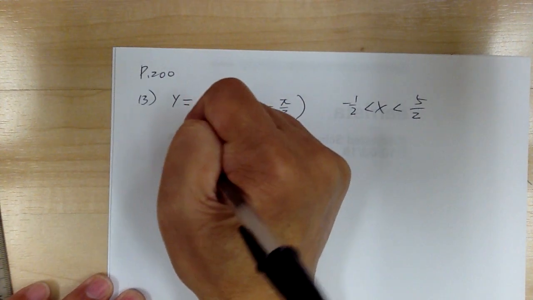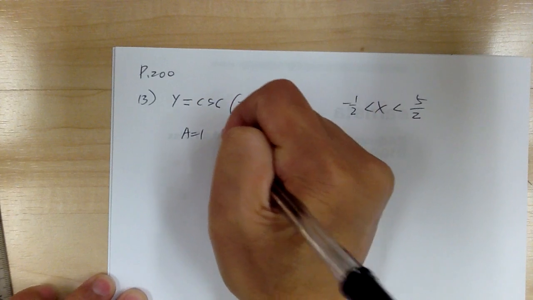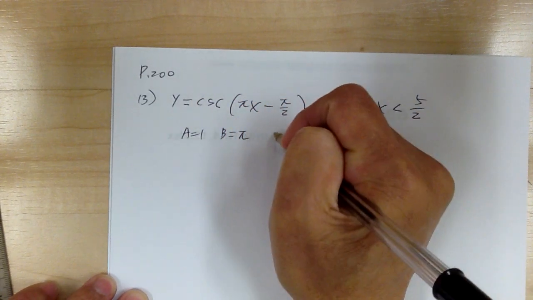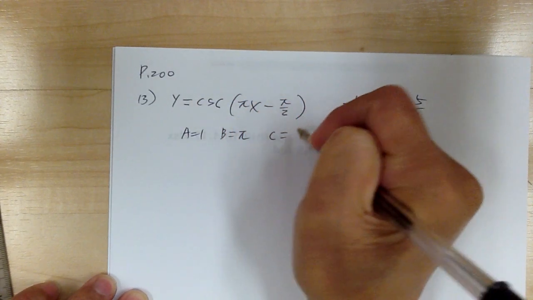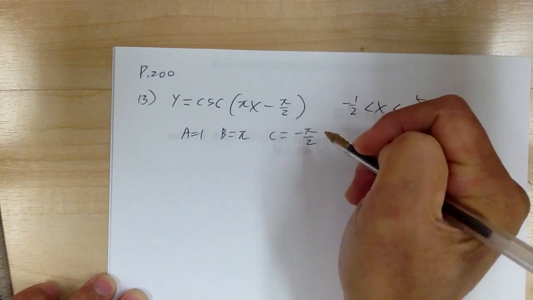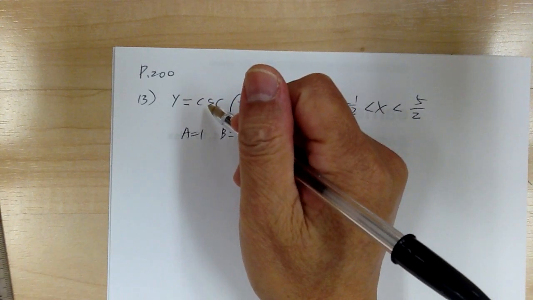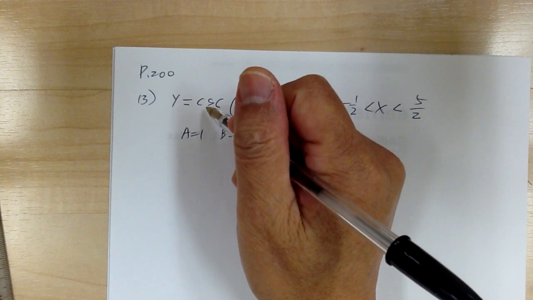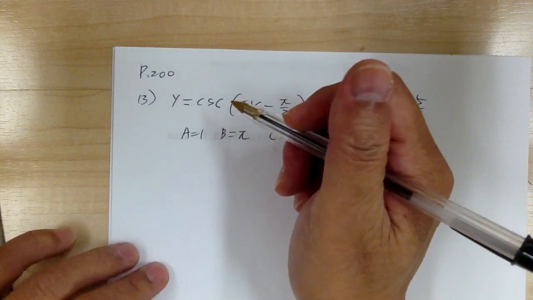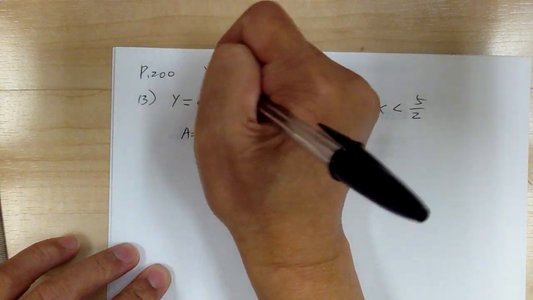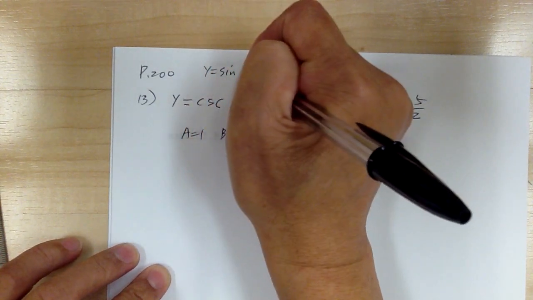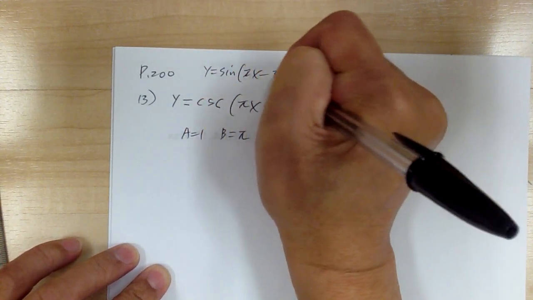You've got a equal to 1, b equal to pi, c equal to negative pi over 2. Cosecant is the reciprocal of the sine, so you want to pretend that you're graphing y equal to sine of pi x minus pi over 2.